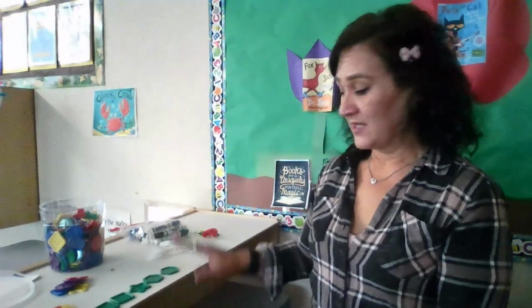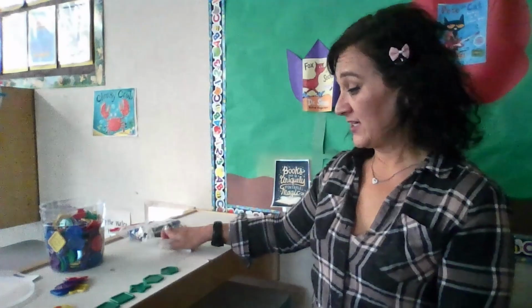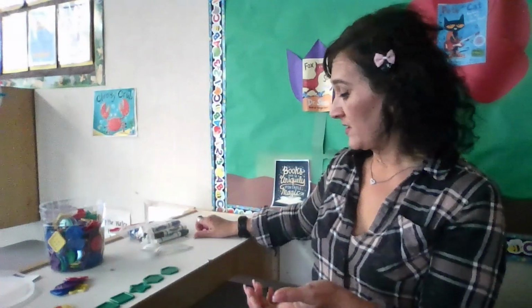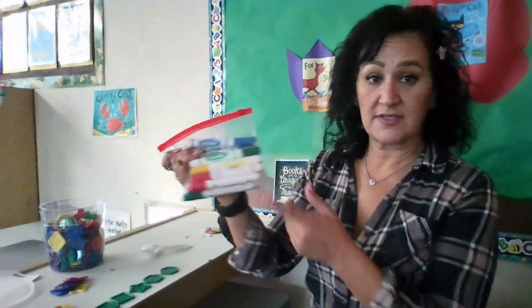I'm using buttons, but if you don't have buttons, you can count anything. You can count utensils you have at home. You can count stickers. You can count markers or crayons. You can count the number of people in your family. You can count the number of shoes you have, the number of toys they have. Anything, you can just count how many grapes, how many crackers on your plate. But for this activity, I'm using buttons.